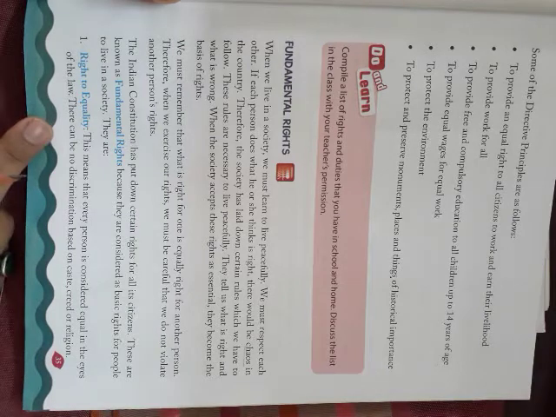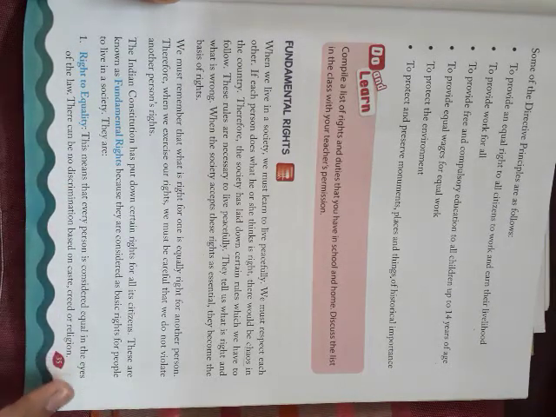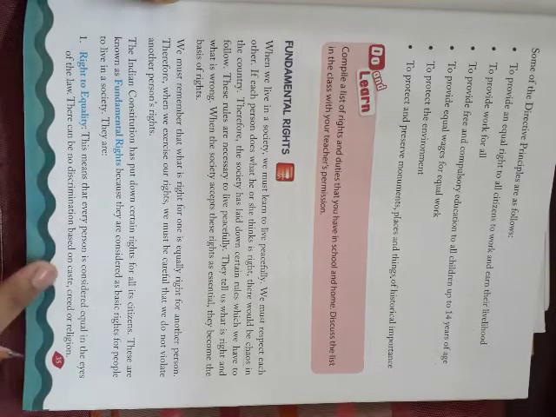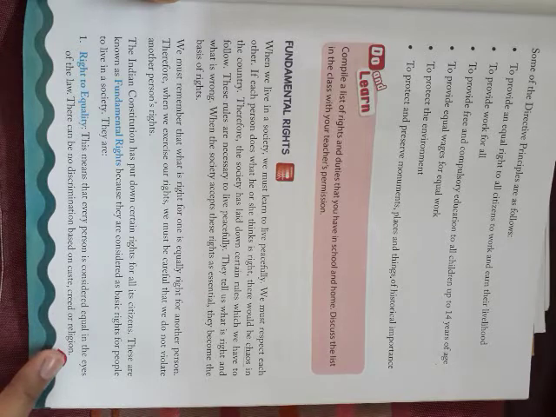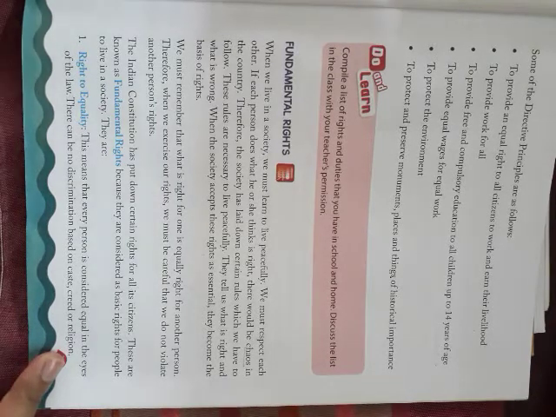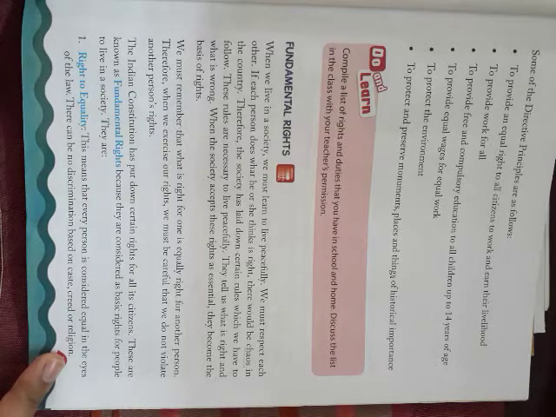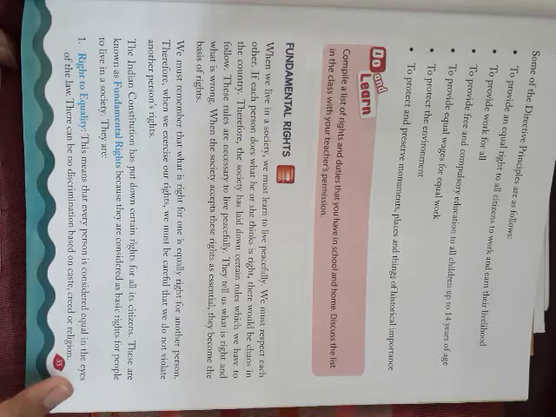Number 1 is right to equality. This means that every person is considered equal in the eyes of the law. There can be no discrimination based on caste, creed, or religion. Okay, the law can never differentiate people on the basis of their caste, creed, or religion. Everyone is equal.